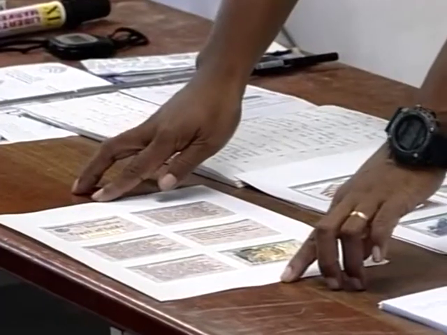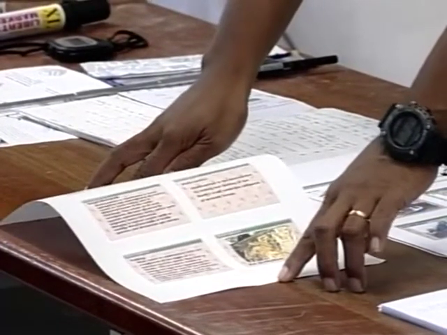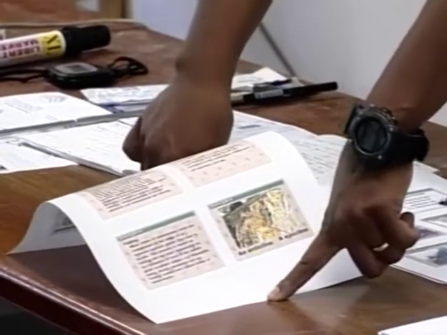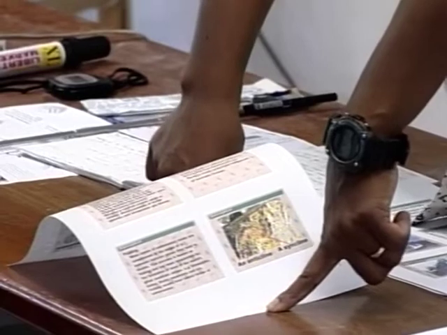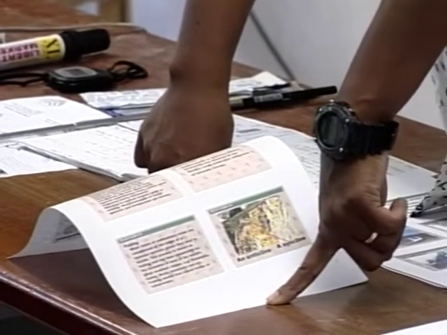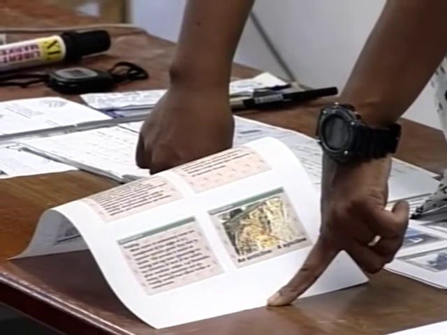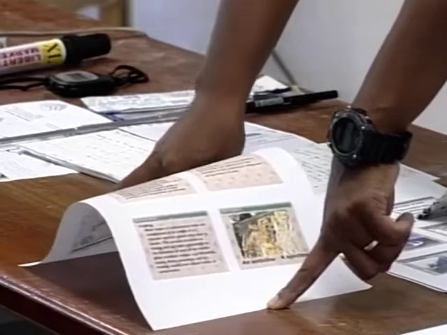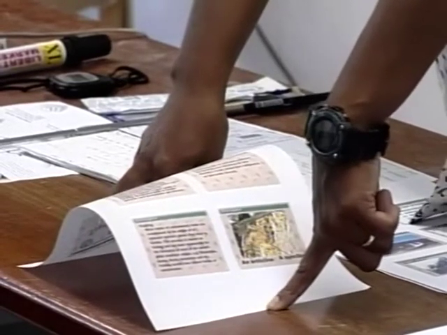I'm exerting the force here. What happens to the piece of paper? It folds, or it buckles. And that is actually exactly what happens also to the layers of sedimentary rock when the forces of compression are exerted on it. Okay? And when it folds, you can see there is an area which has been uplifted.